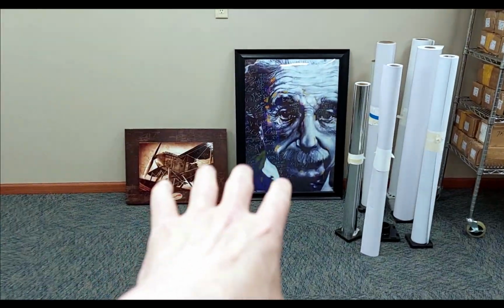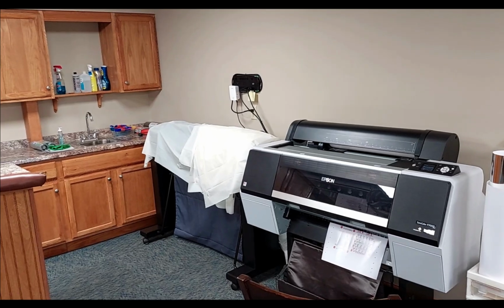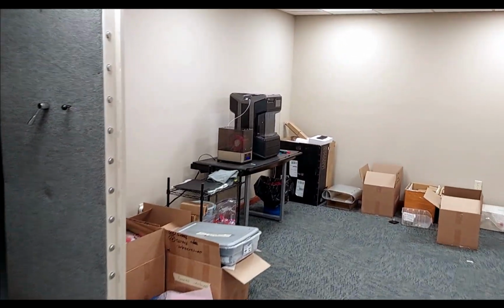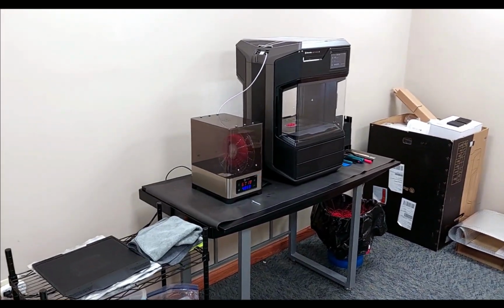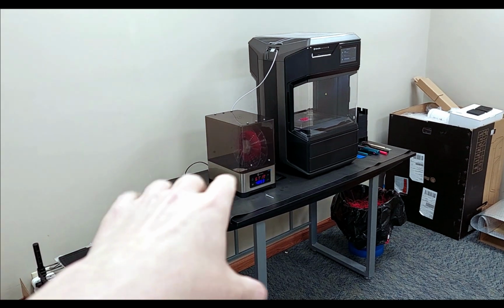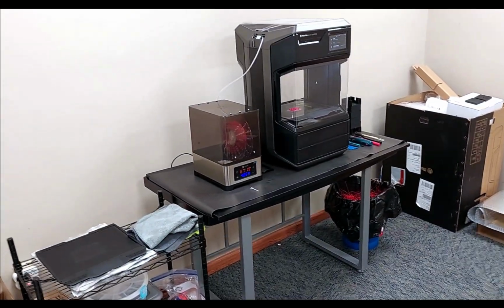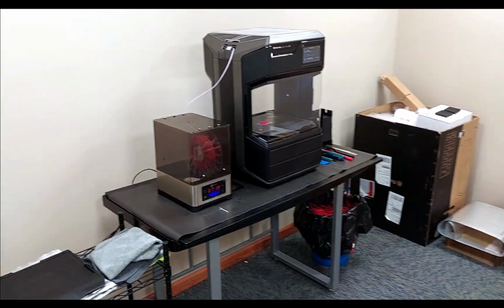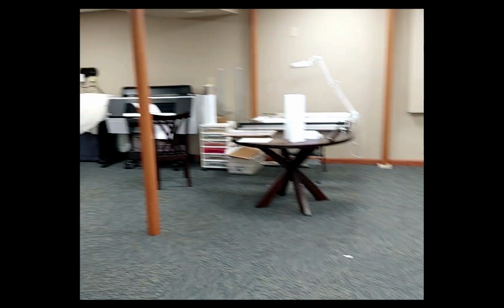Now, I'm showing you these prints, and I'm showing you the printing equipment we have here. And then over here, this is a MakerBot Method, and this is in this area. And again, we're still unpacking a lot of stuff. There's my filament dryer, but this shows how easy it is today, and it should be opening up all of your minds to have multiple streams of income going simultaneously.